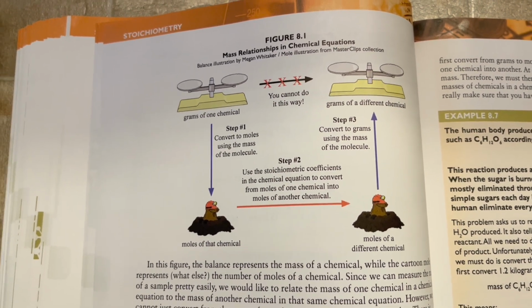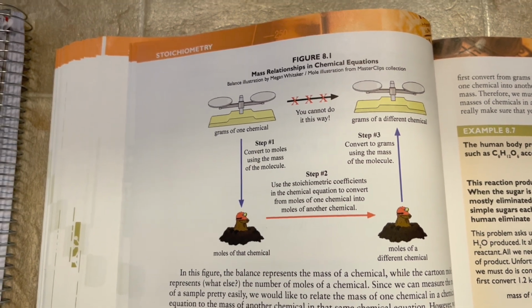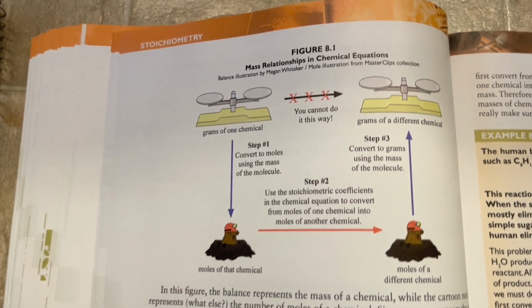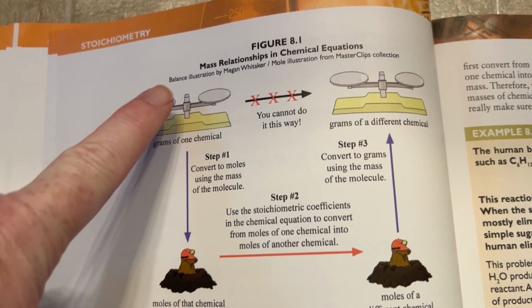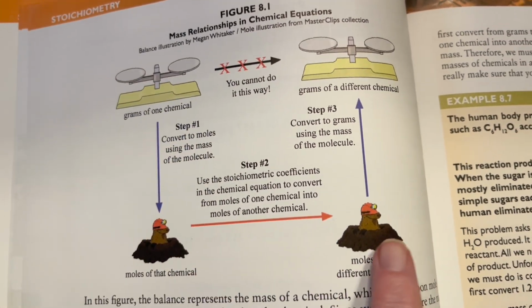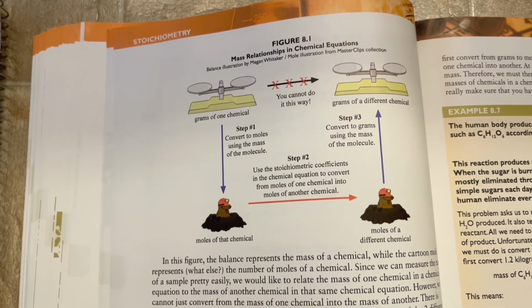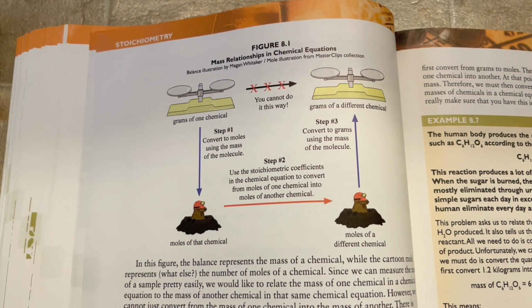Then you can convert those back to grams. What you cannot do is go grams to grams, which is what they're trying to say here. But you can convert grams to moles, make a mole relationship, and convert back to grams. That's going to be important, so I just wanted to highlight that.